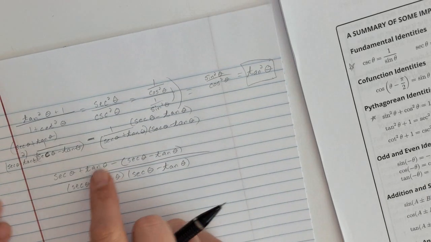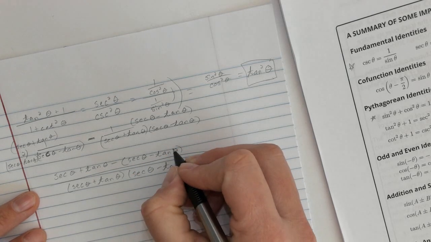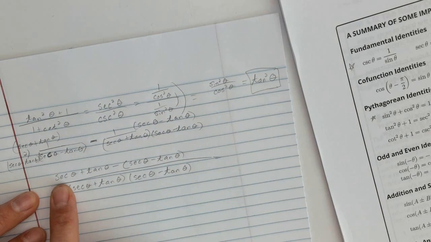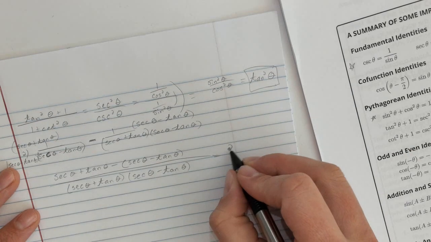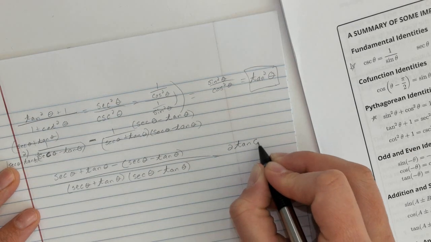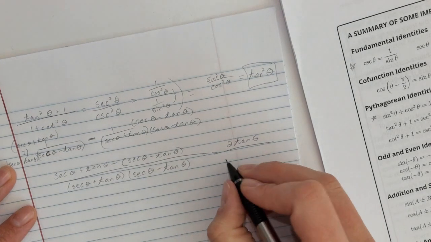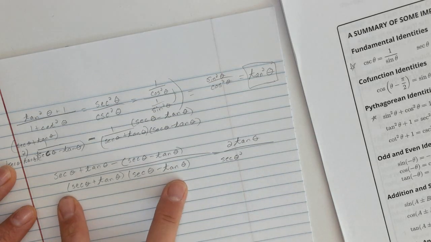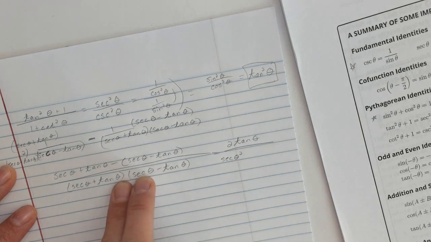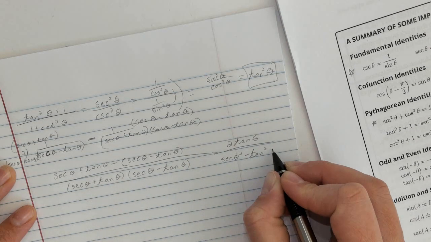So by doing that, it allows me to distribute this negative here. So this becomes negative, this becomes positive. So I get secant of theta minus secant of theta, and then I get tangent plus the tangent. So I would get 2 tangent of theta, divided by, now multiplying this bottom part out, I've got the secant of theta squared. The two middle terms will cancel because I'll get a positive 1 and a negative 1. So then minus the tangent squared of theta.